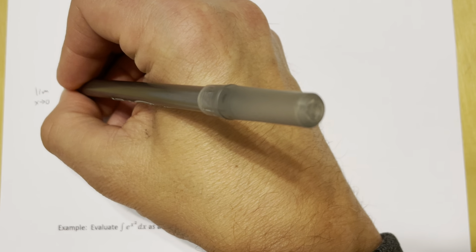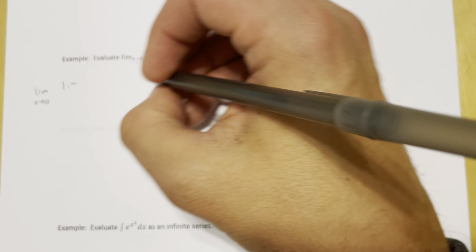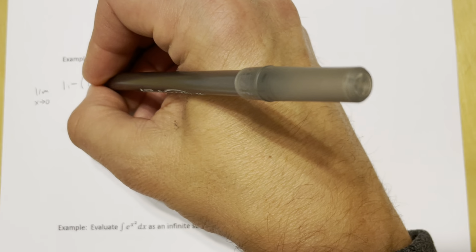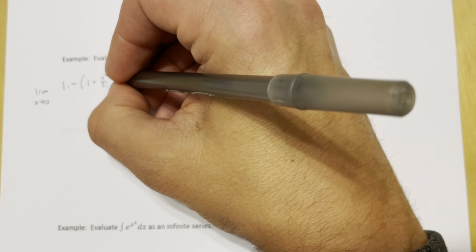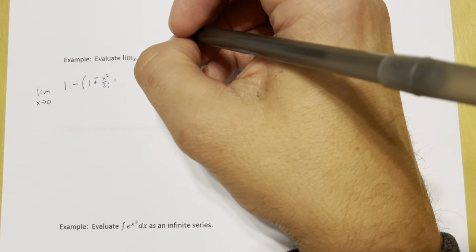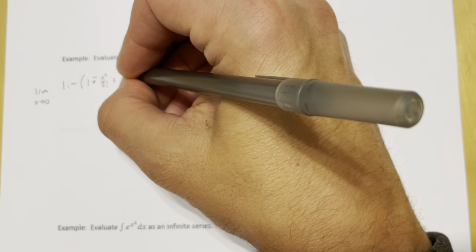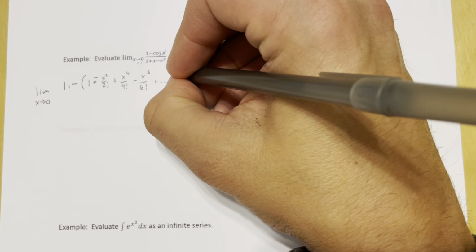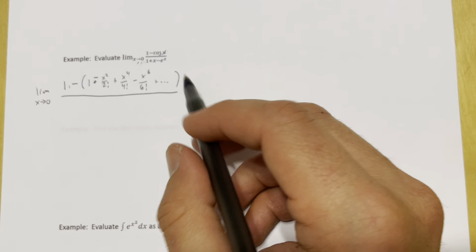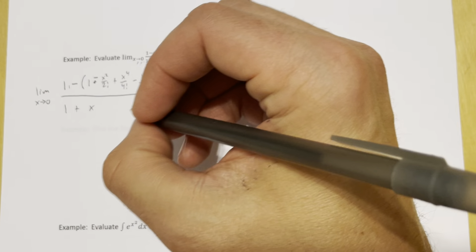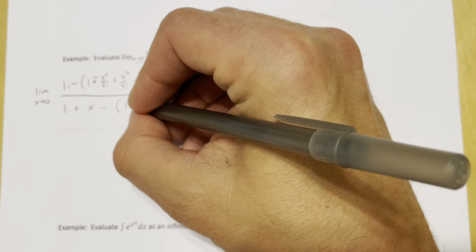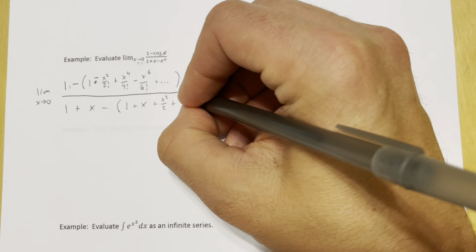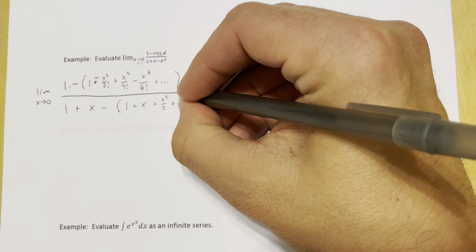Maclaurin series. So we're looking at 1 minus, now the Maclaurin series for cosine of x, I'm not going to use summation notation. I'm going to write out the first few terms. 1 minus x squared over 2 factorial plus x to the 4th over 4 factorial minus x to the 6 over 6 factorial, and so on, dot, dot, dot. Okay? In my denominator, I have 1 plus x minus e to the x, but e to the x has a Maclaurin series that looks like this: 1 plus x plus x squared over 2 plus x cubed over 3 factorial plus dot, dot, dot, like that.